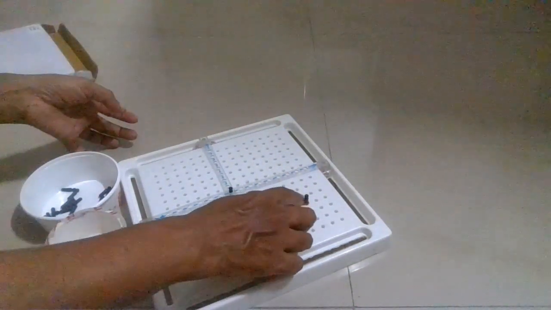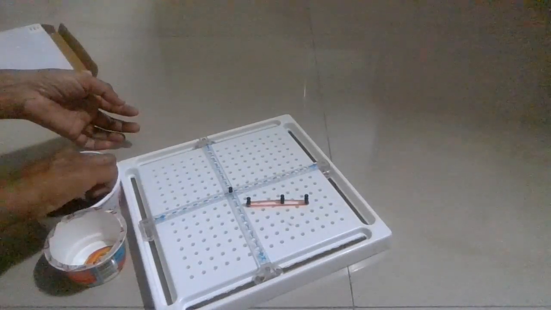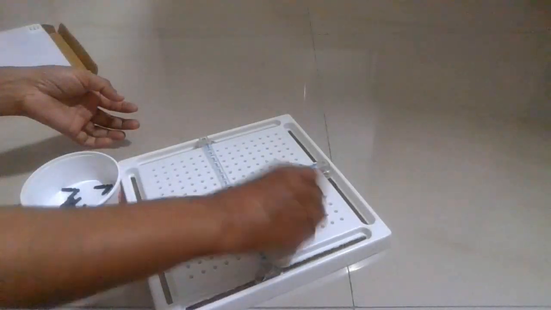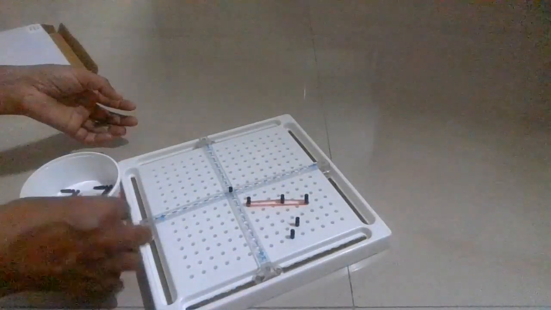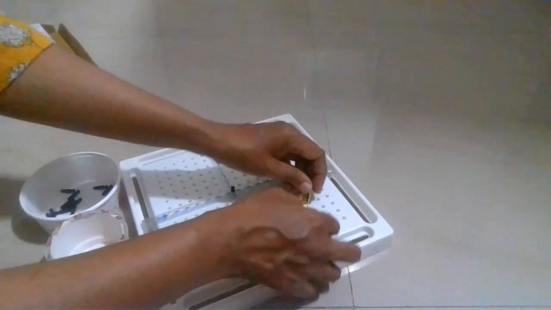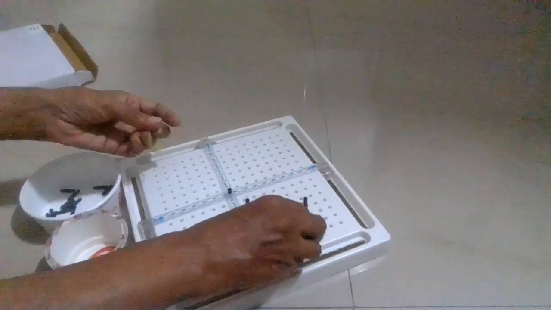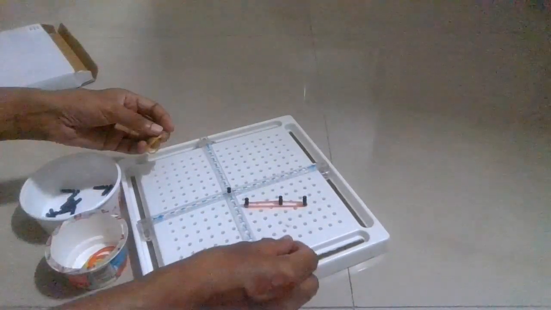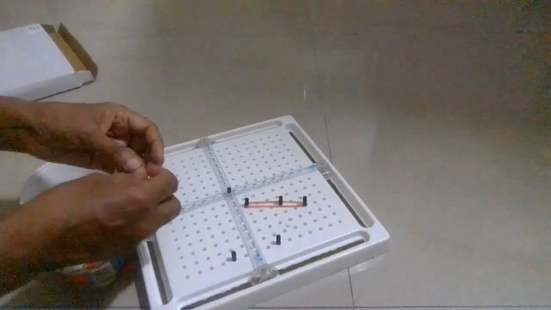So it becomes a line, right? If it is a curve, then you need to have multiple pins, and multiple rubber bands connecting them. Let me put them far away from each other to see how it looks.